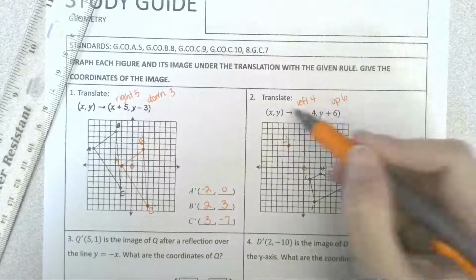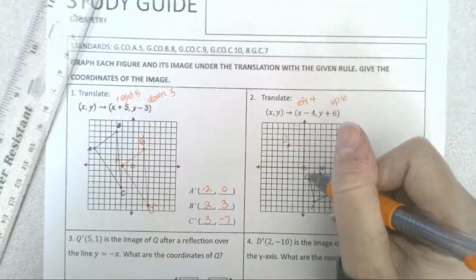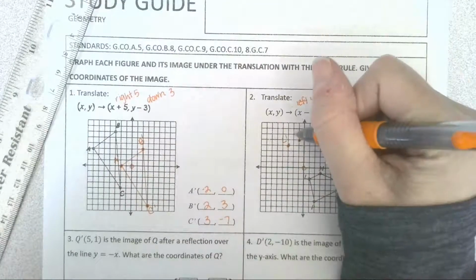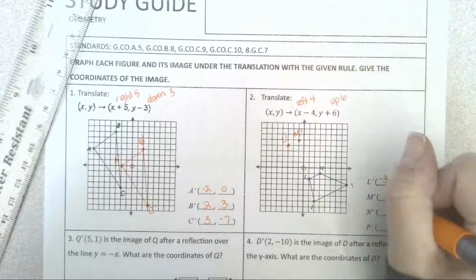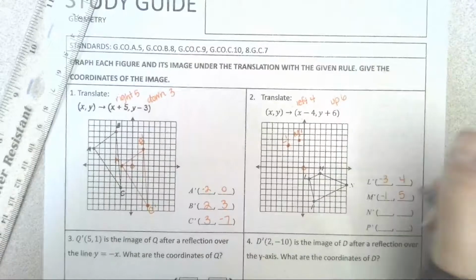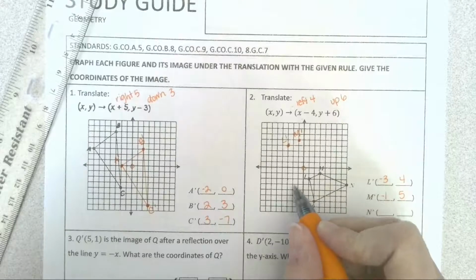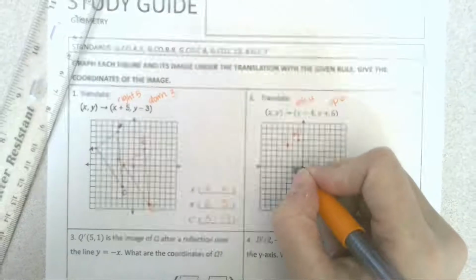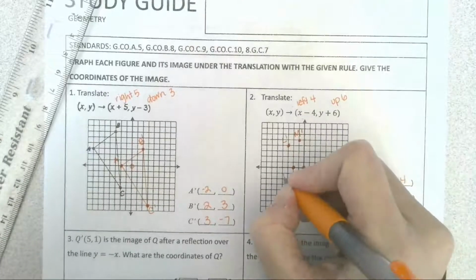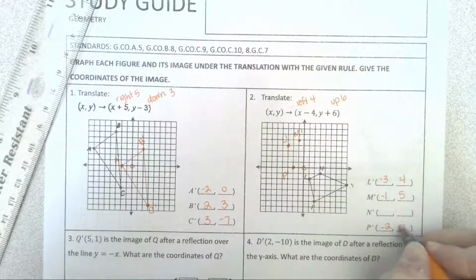M prime should be here, and that's at -1, 5. There is P prime, so that's at -2, 0.